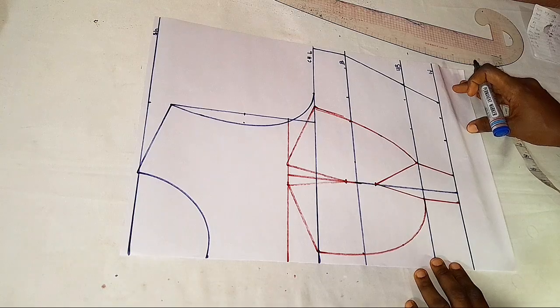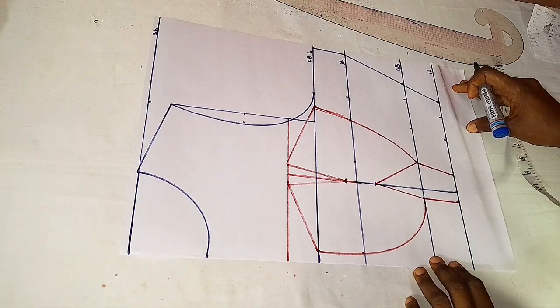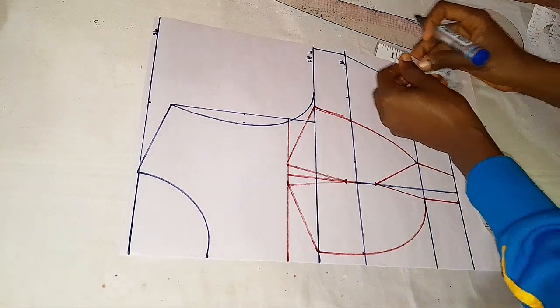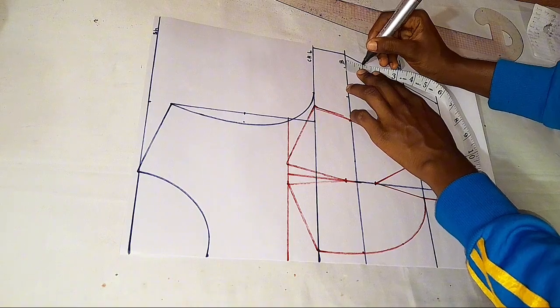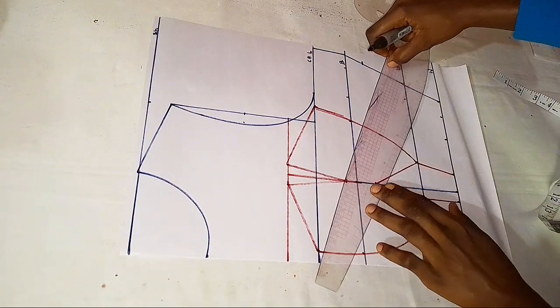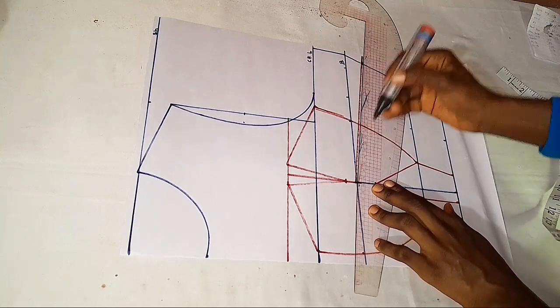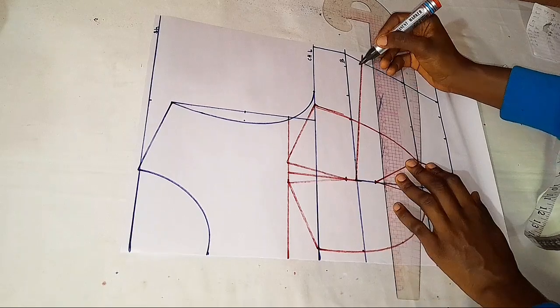Then the next thing that we are also going to do here is to take our side dart. Okay, our side bustier dart. So to the bust line here, I'm going to move down here by 1 inch, which is this point. Okay, then I'm going to connect it like this. Can you see what I have here?